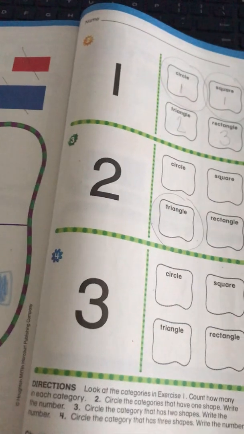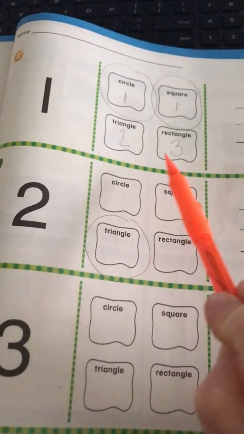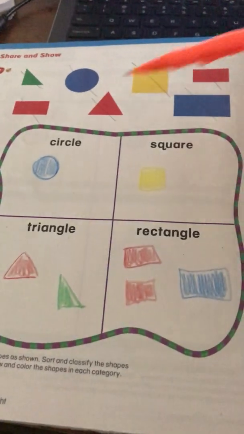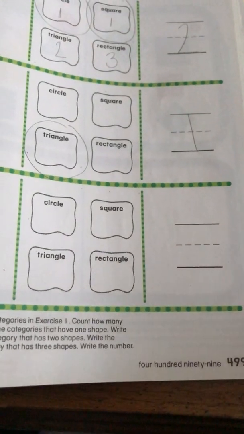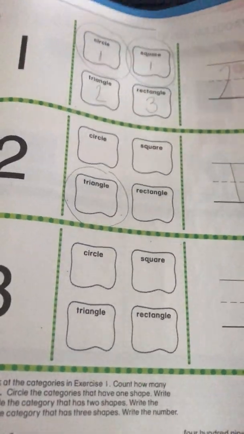Number 4 is asking you to circle the category that has 3 shapes. And you can do this one. Which category has 3 shapes? Circle your category and write on the line how many categories you circled. Well done, KB. Let's turn the page to 500.